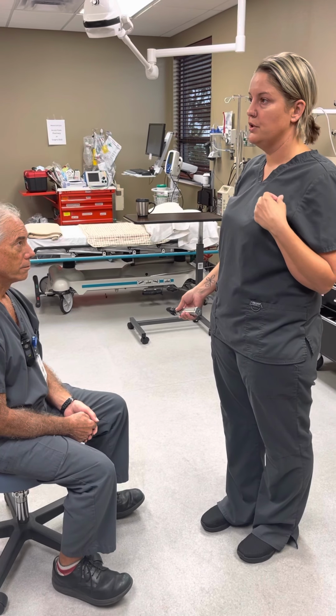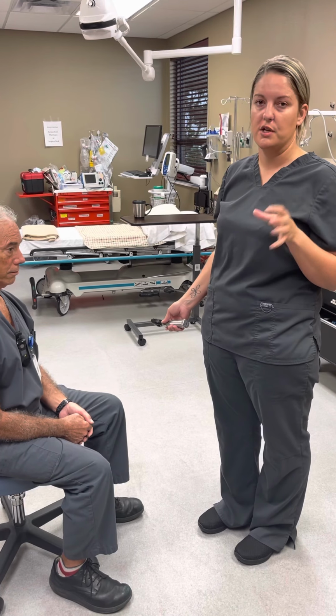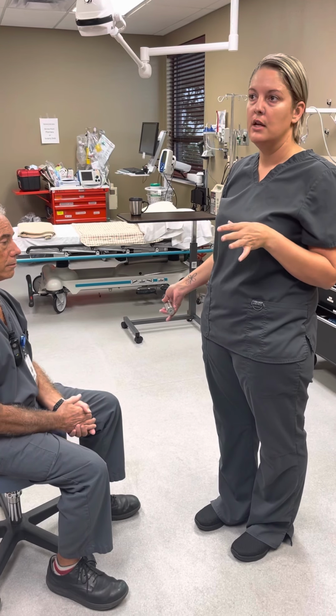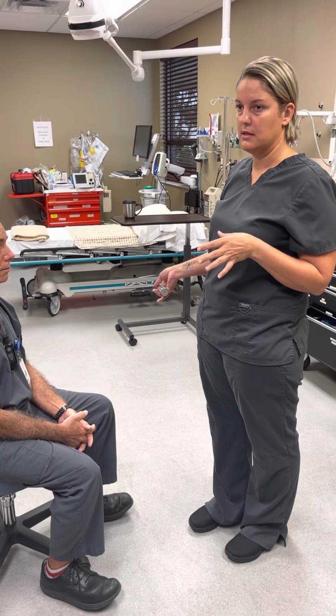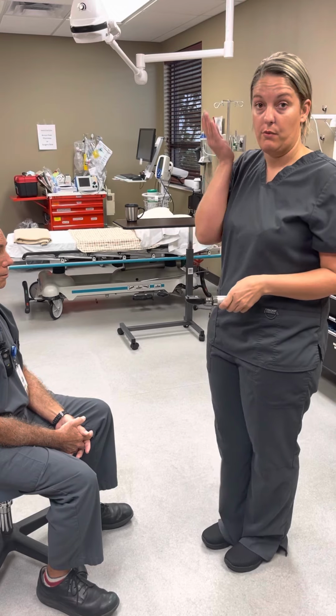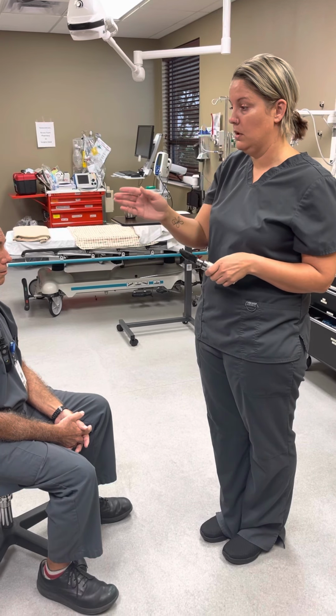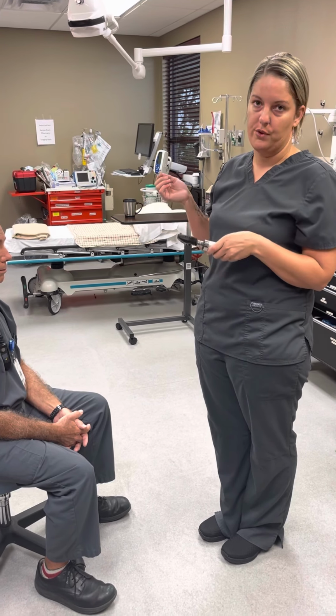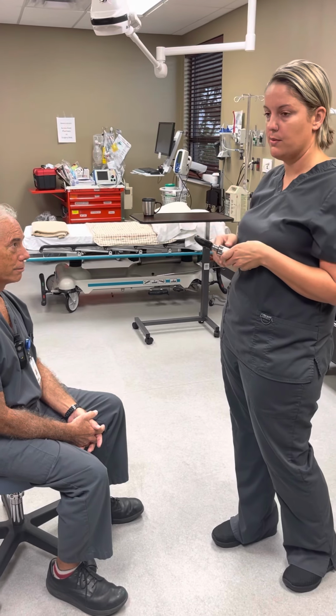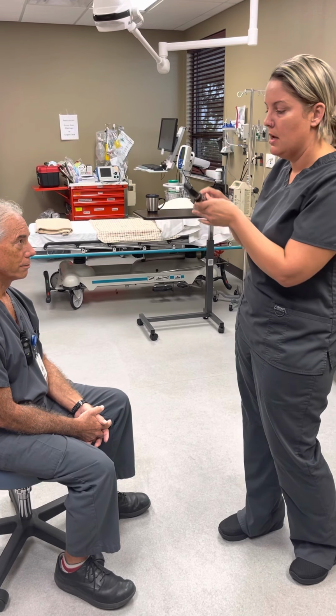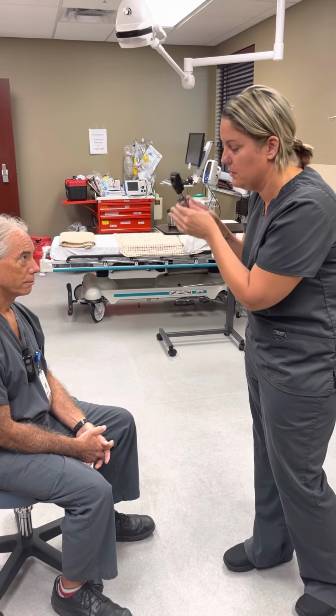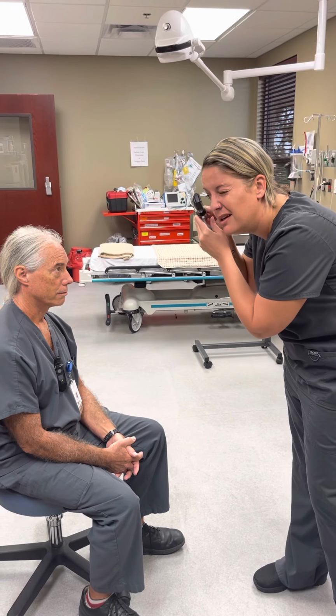And then you test for red reflex, which works best in a darkened room, but for video purposes, we'll have the lights on. So I will look through with my right eye, and I'll look through his right eye, and you should see the red of the retina. Make sure that's on.